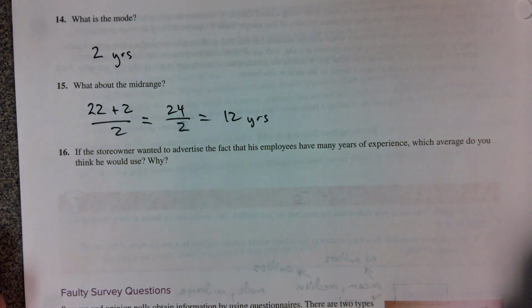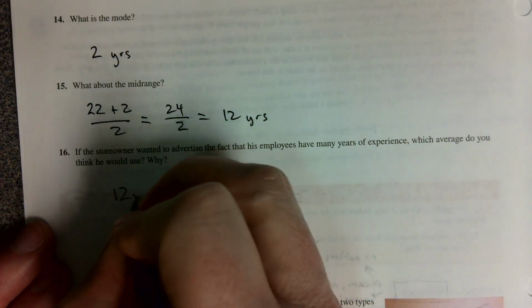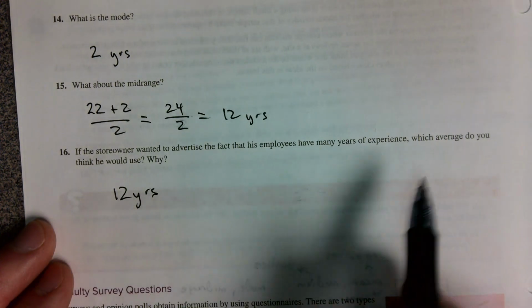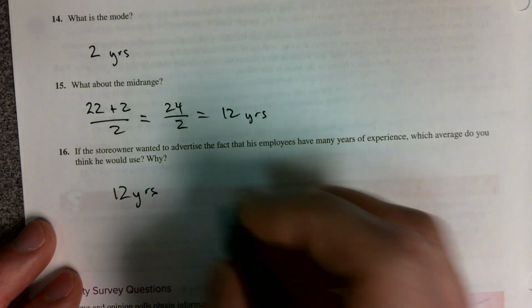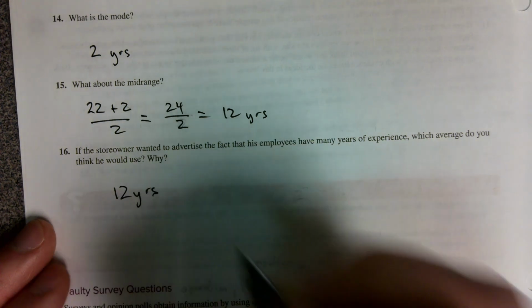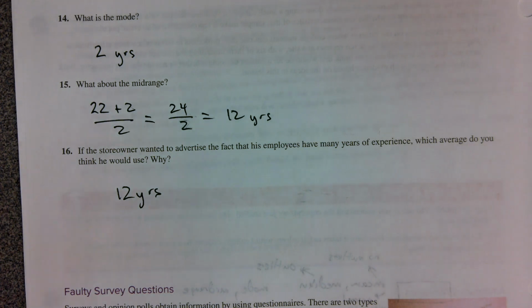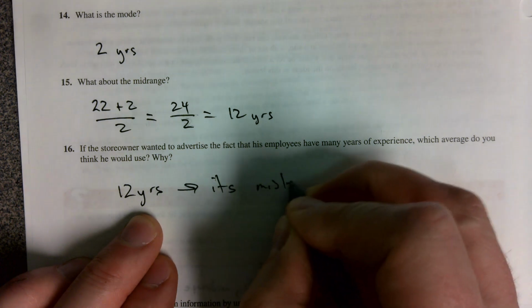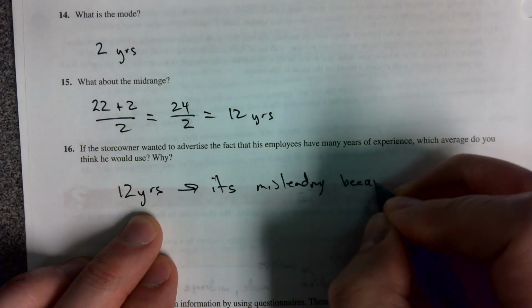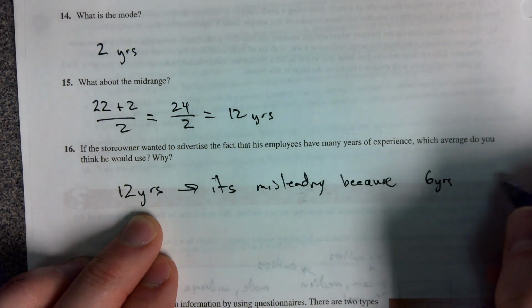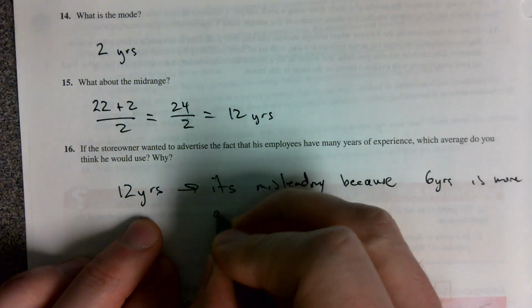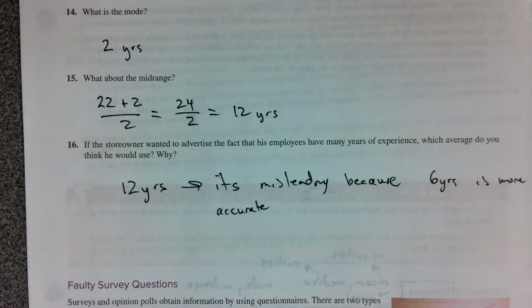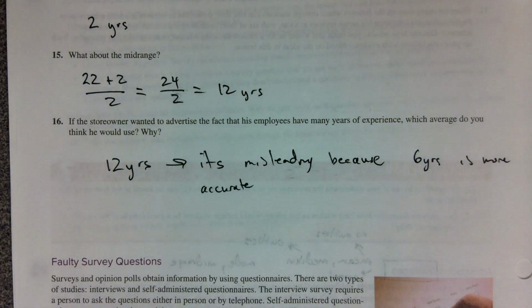If we wanted to try to mislead someone, we could say, oh, the average years of service is 12 years, as calculated by the mid-range, because it makes it look like employees stay there a really long time, on average 12 years. But this is misleading, because really the 6 years is more accurate due to that 22-year length. So always be mindful when someone talks about the average: which average are they talking about?